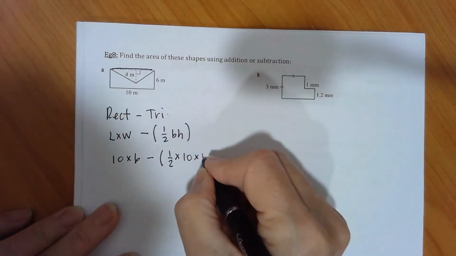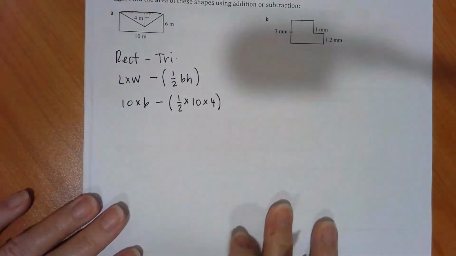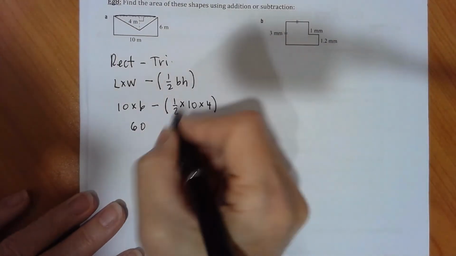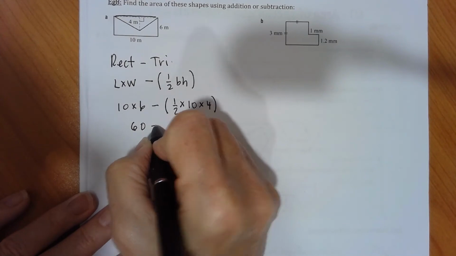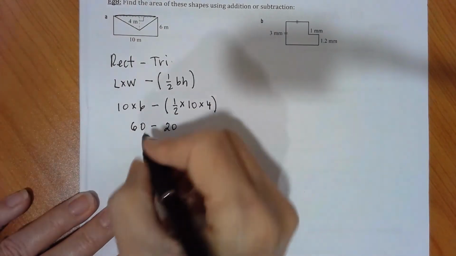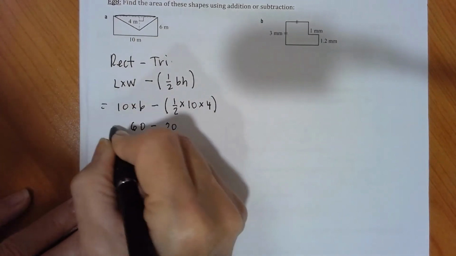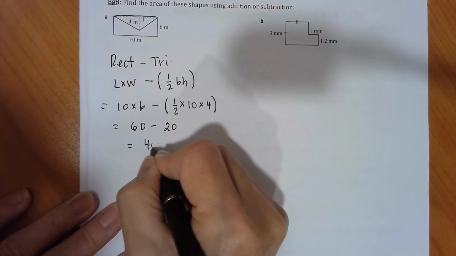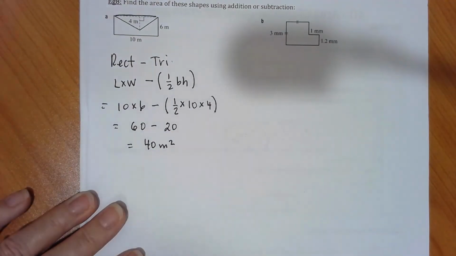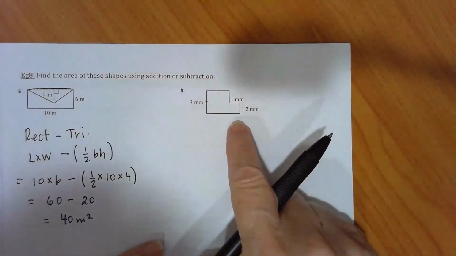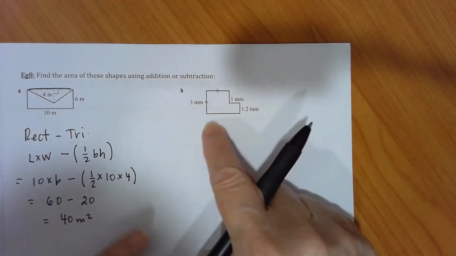And 4. Okay, and if you do that on your calculator, you're going to get 60, and I want you to do it in 2 parts. 60 minus 20 will come up on your calculator, which I should be putting equals, equals, equals, which equals 40 meters squared. Great.